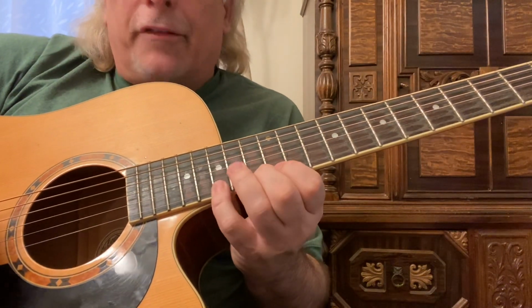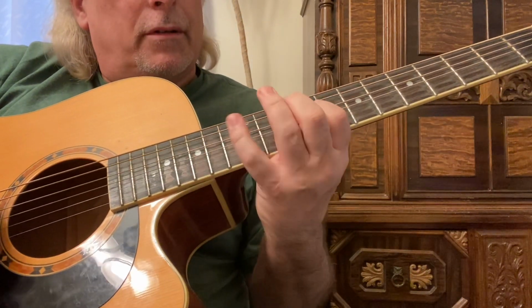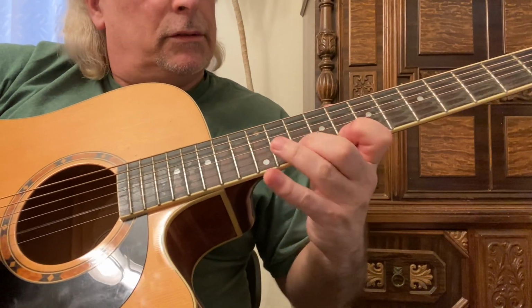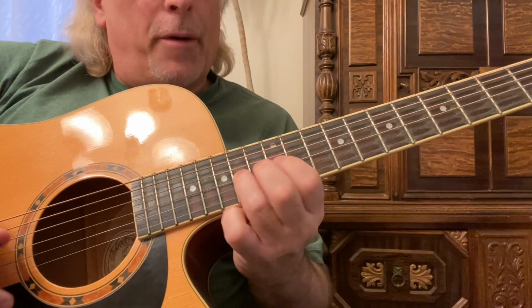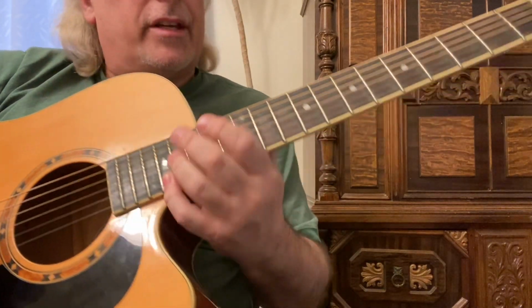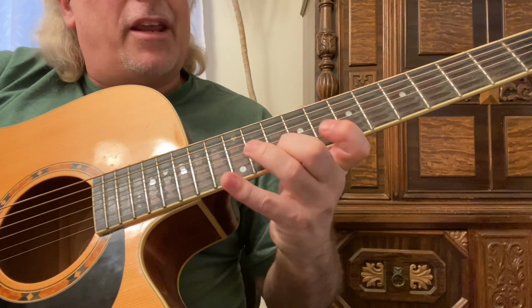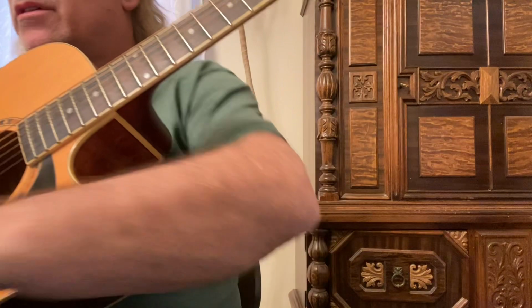I can alternate back and forth with both of these forms. They're so close to each other. This A form, which I think is easier than the C form, but the C form is not difficult at all. So we're going to go over both those forms.